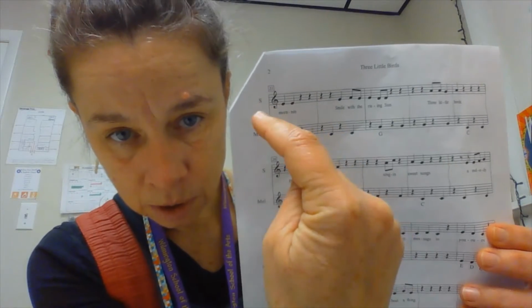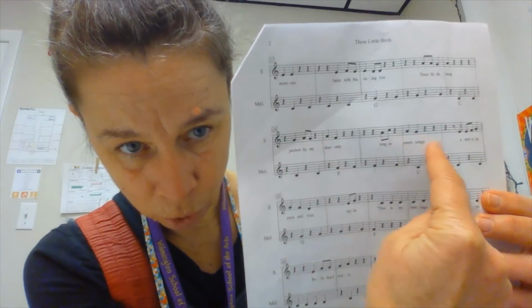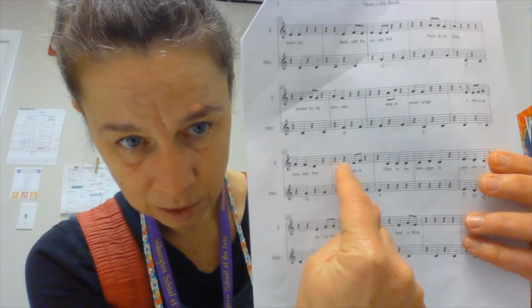Let's count the number of systems on page 2. System 1, System 2, System 3, System 4.